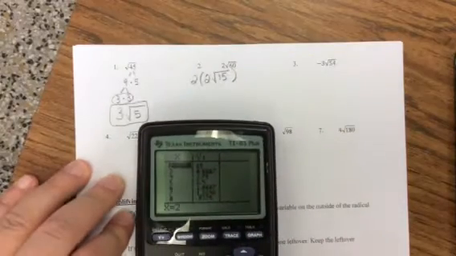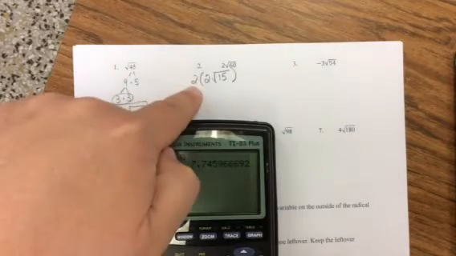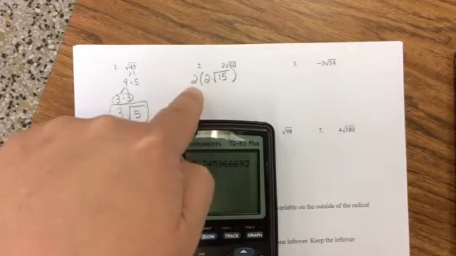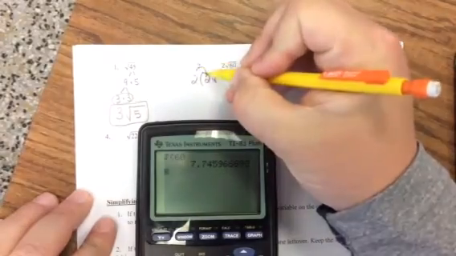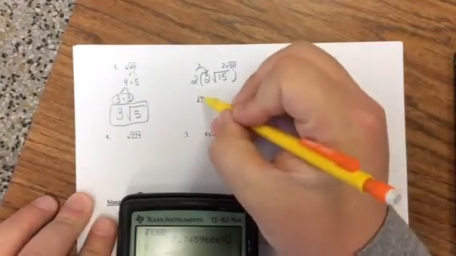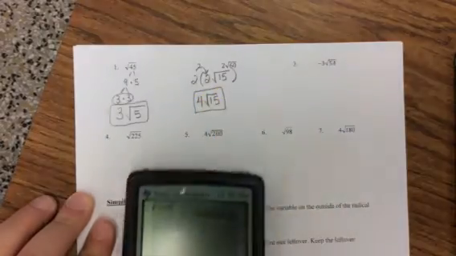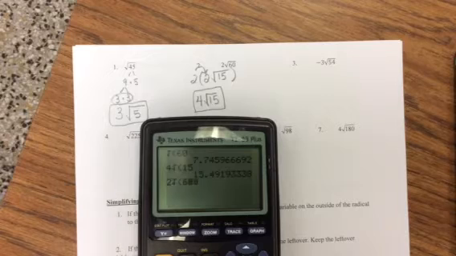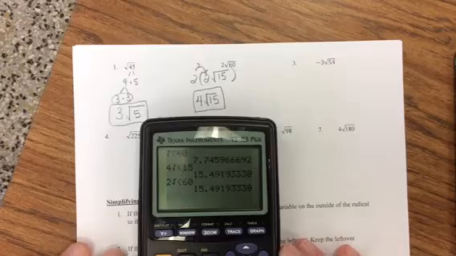Okay? So from here I've got 2 times 2 square root 15. Can't do anything with the square root of 15, but I can with these 2 numbers, this 2 and this 2. So 2 times 2, which gives me 4 square root 15. Now just to show you that it's the same answer, 4 square root 15 and 2 square root 60 are exactly the same.